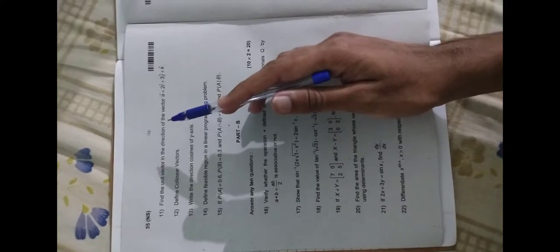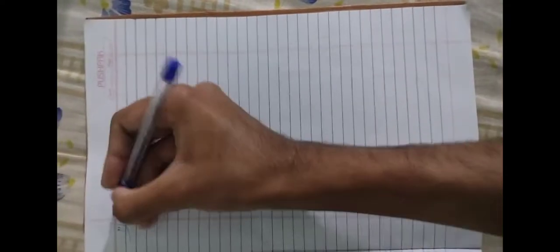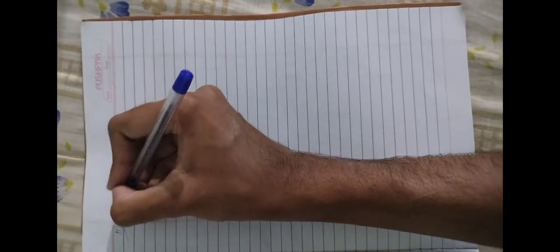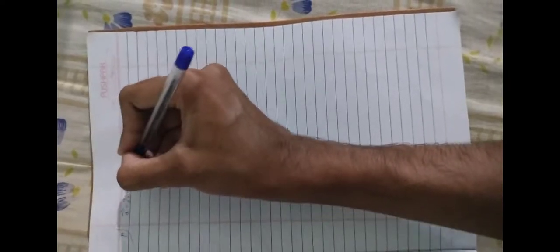So question number 10 is done. Moving on to question number 11. Here they have asked for a unit vector. We have to find the unit vector in the direction of the vector a, which is equal to 2i cap plus 3j cap plus k cap.